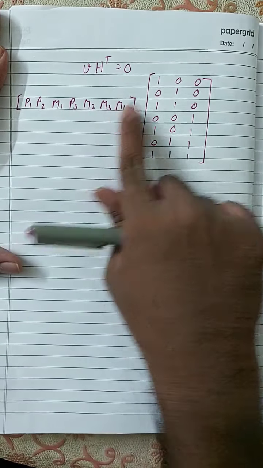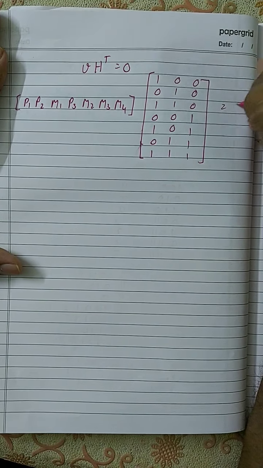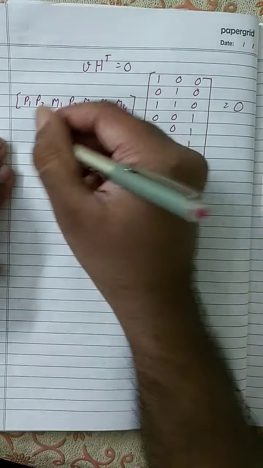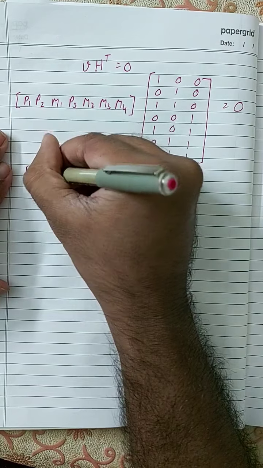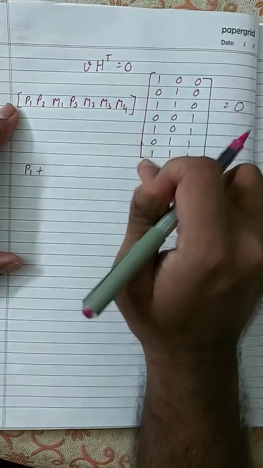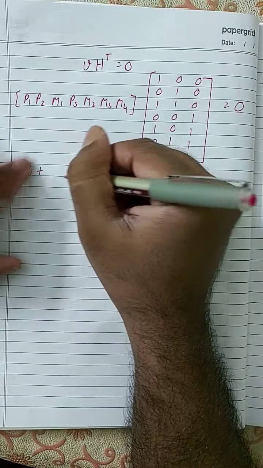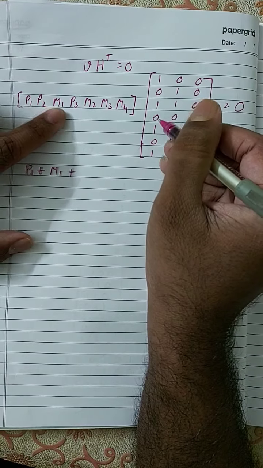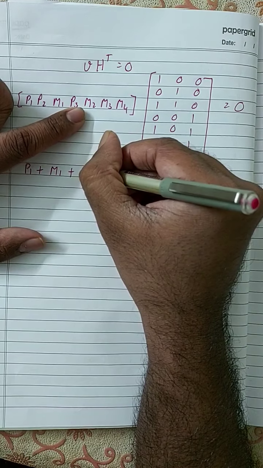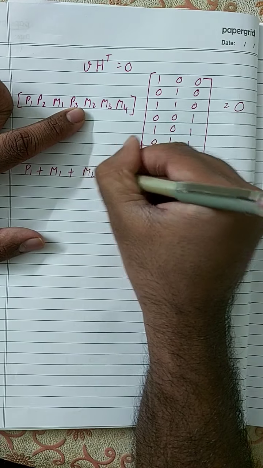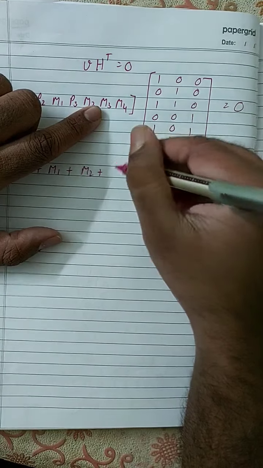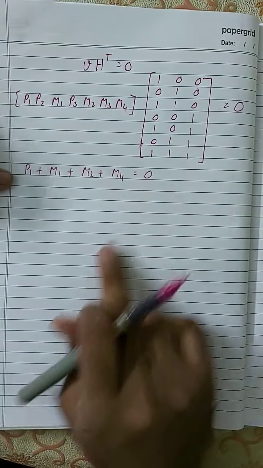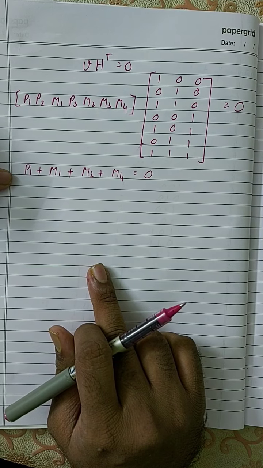So if I multiply this code word with my H transpose, I should get 0. What does that mean? If I multiply this with the first column, I will get P1 plus P2 into 0 plus M1 plus P3 into 0 plus M2 plus M3 into 0 plus M4 equal to 0. Okay, this is one equation you got.